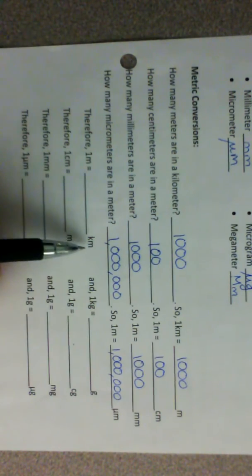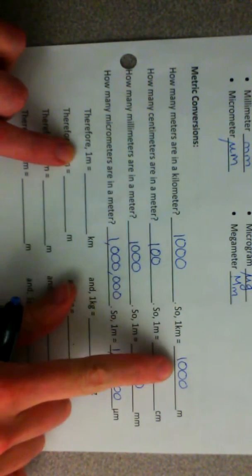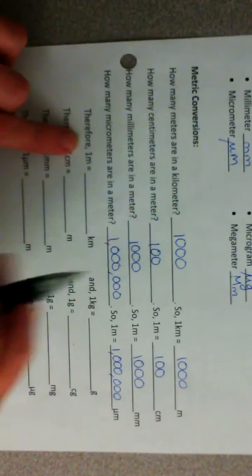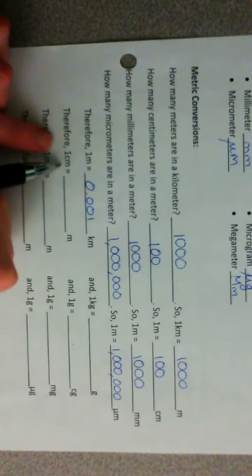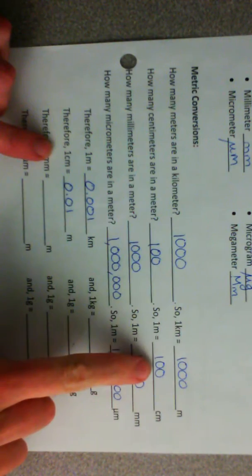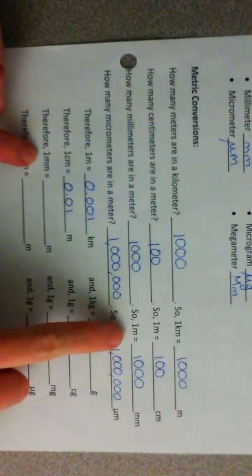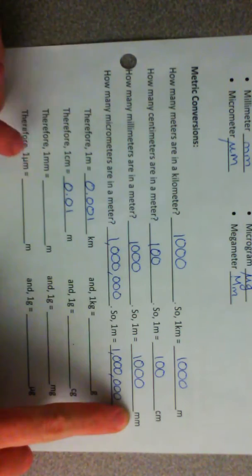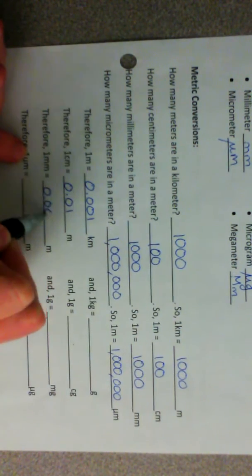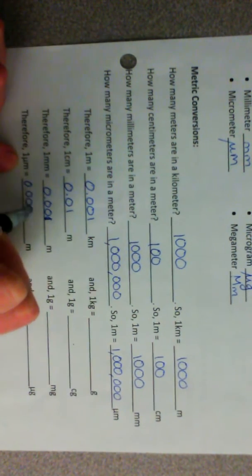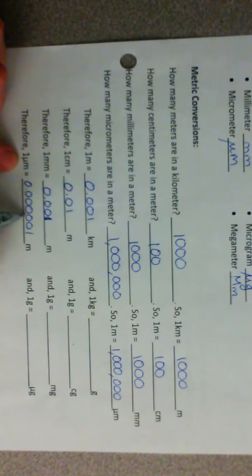Now this is just the reciprocal. If 1 kilometer equals 1,000 meters, then 1 meter equals 1,000th of a kilometer. And 1 centimeter is 100th of a meter. It's the reciprocal of this. If 1 meter has 1,000 millimeters, then 1 millimeter is a 1,000th of a meter. And 1 micrometer is 1,000,000th. That gets like 5 zeros.